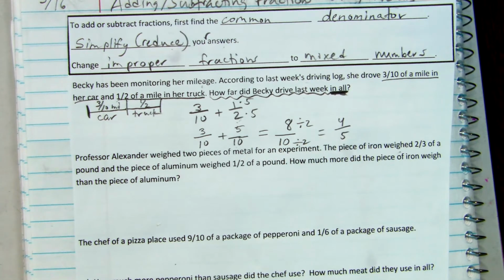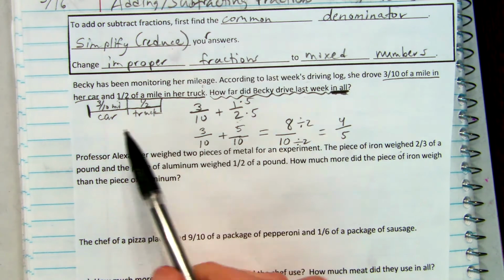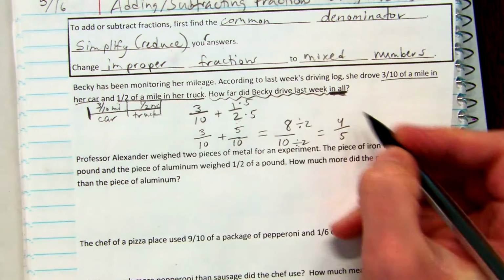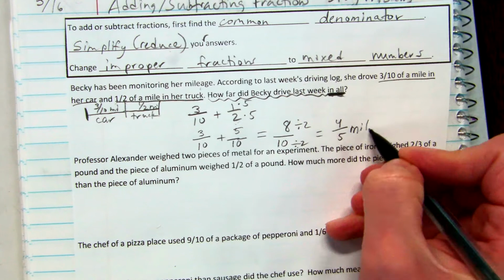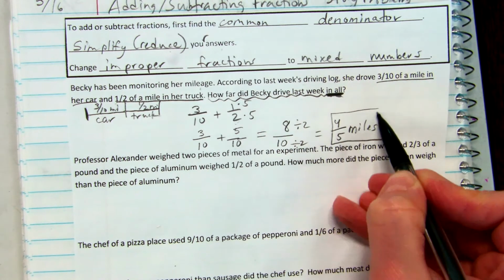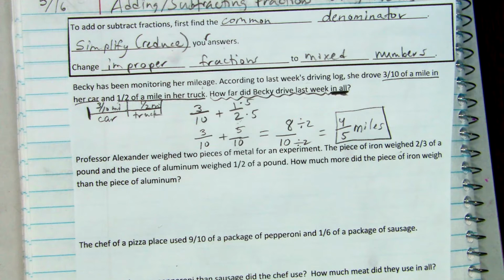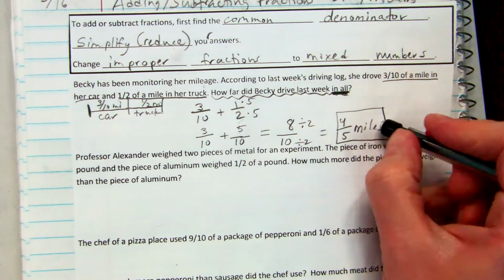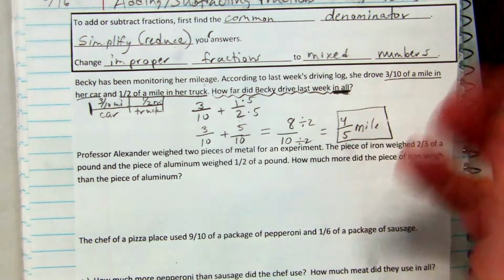Now, something else we should do is we should be labeling. What was this being measured in, this distances? Miles. So I need to make sure that I put miles on my answer, or at least an MI. Because these are story problems. We need to know 4/5 of what? Is it 4/5 of an inch? 4/5 of a centimeter? 4/5 of a kilometer? 4/5 of a mile? I guess it wouldn't even be miles. It would just be 4/5 of 1 mile.